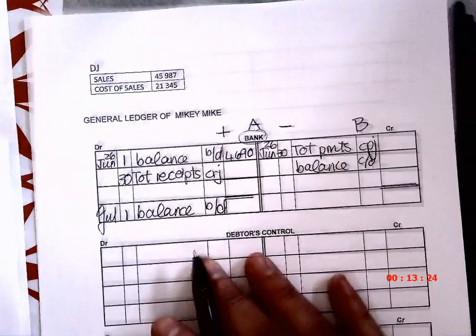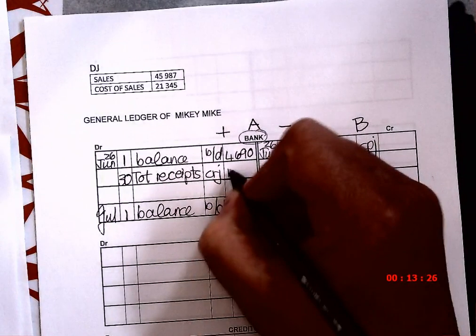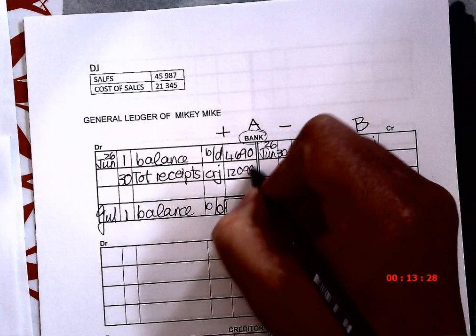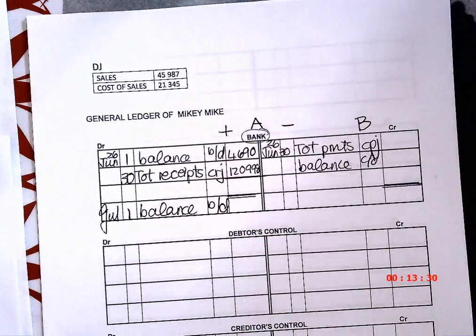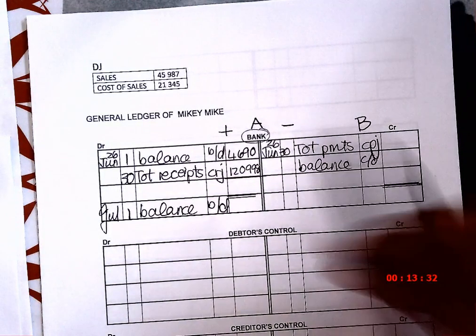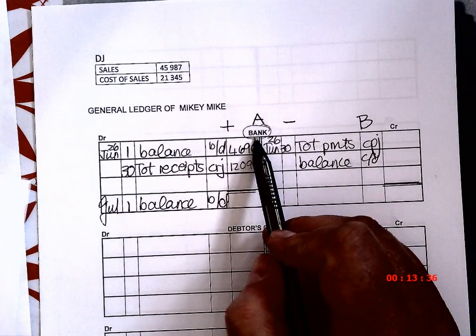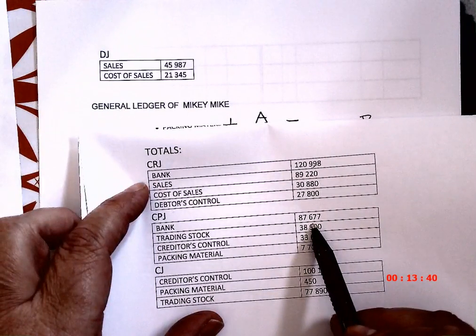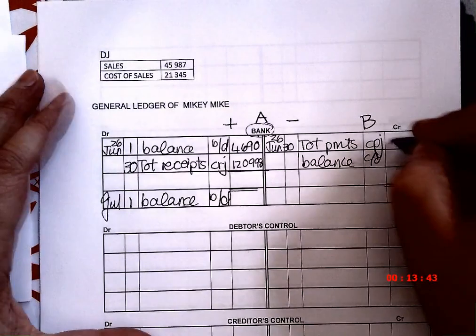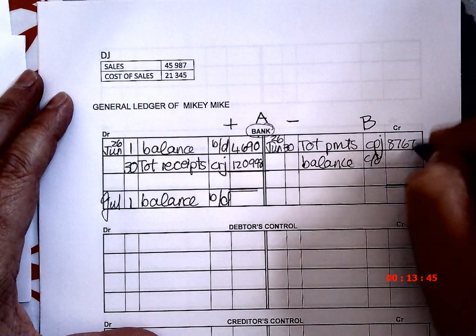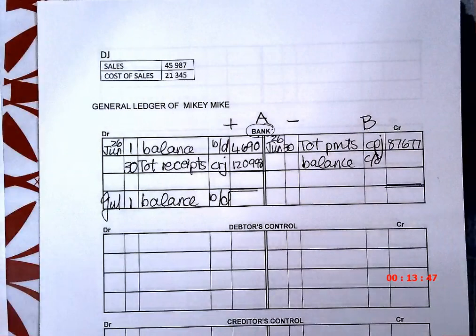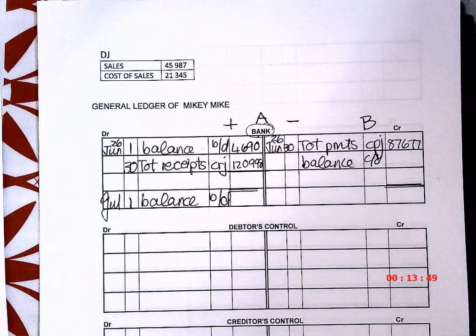So I see the bank is 120,998. Stop talking, please. CPJ, I'm now also going to look for bank, because bank is my account that I'm doing. 87677. Okay, let's go on.